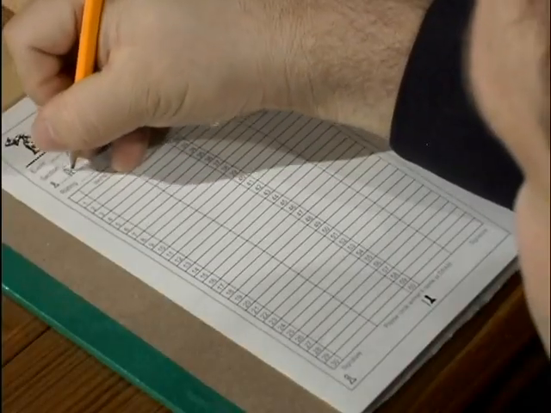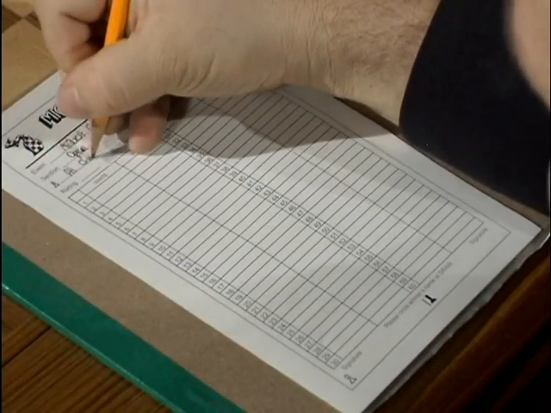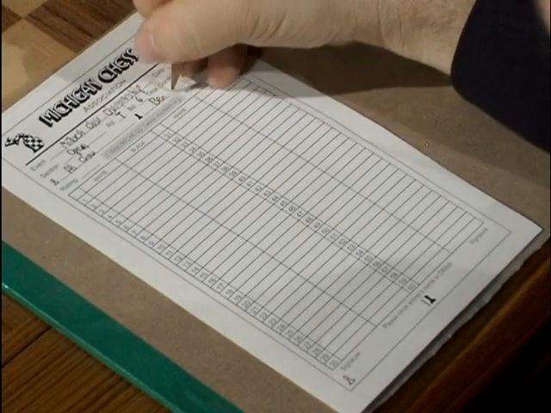My opponent had the white pieces. We put him next to the white pawn. His name was Al Chow, and I had the black pieces.